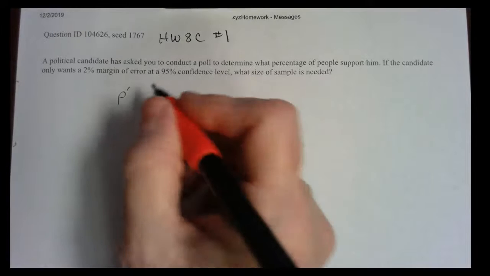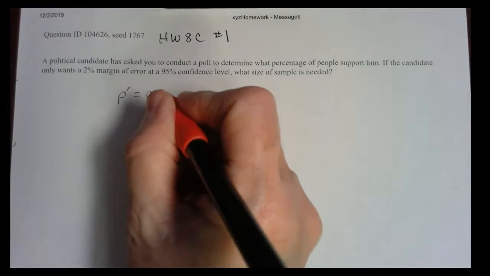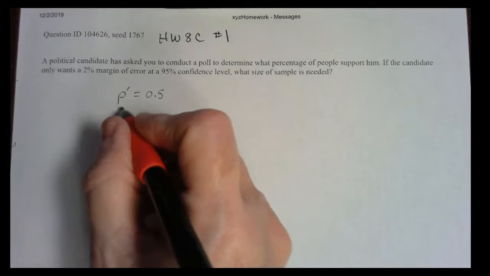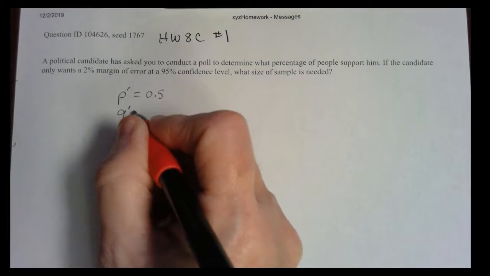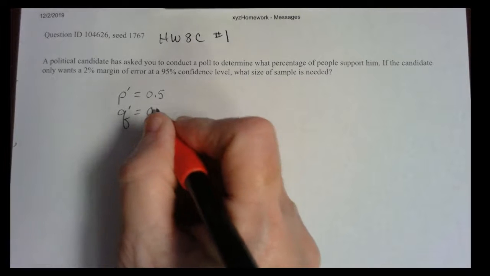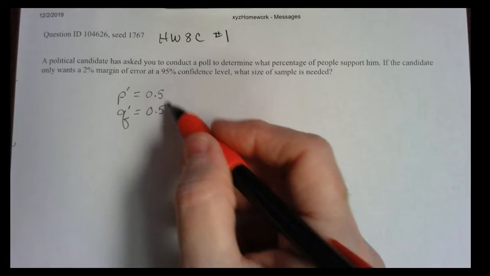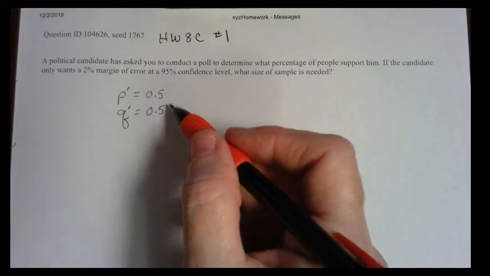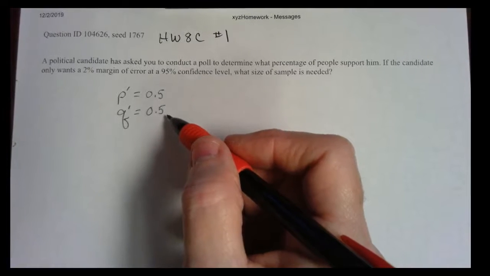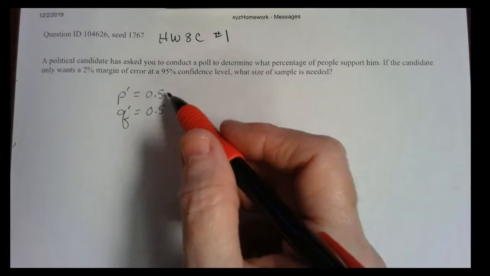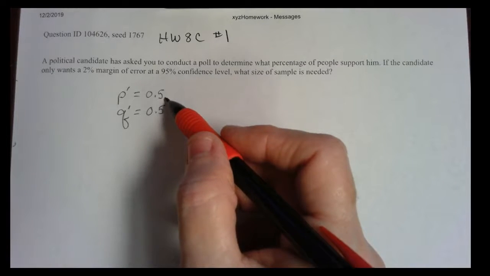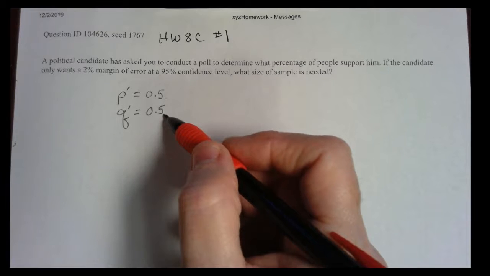So whenever one's not given to us, we use 0.5. And of course, if P prime is that, then Q is 1 minus that, so we get 0.5. The reason we do this is because if we multiply these two, we get 0.25, which is the highest of all the products of P and Q. For example, if P was 0.4 and Q is 0.6, we get 0.24, and 0.3 and 0.7 gives 0.21, and so on.